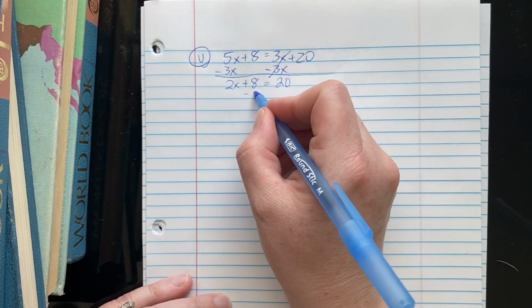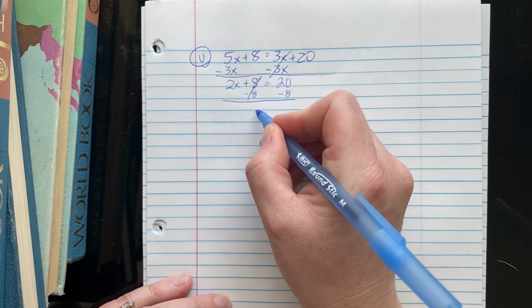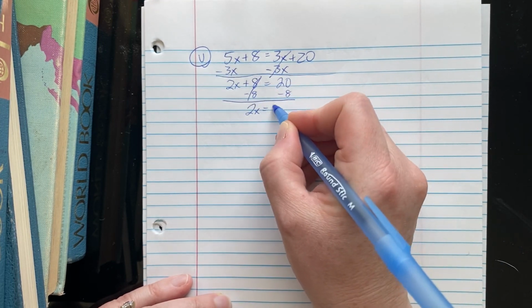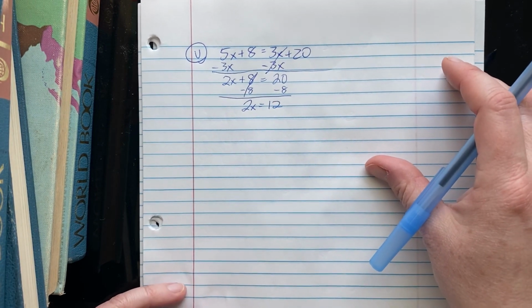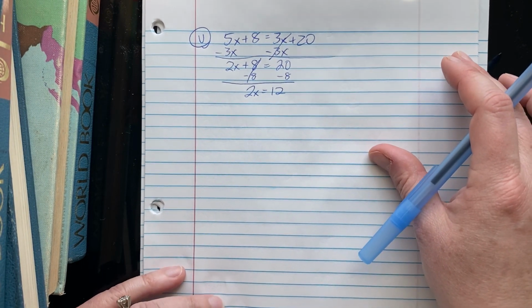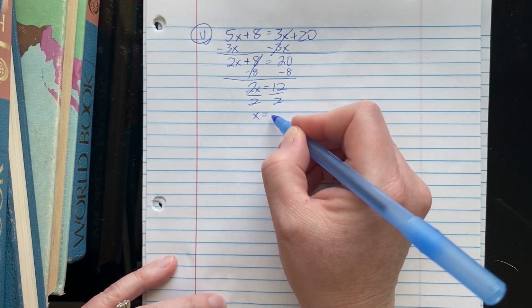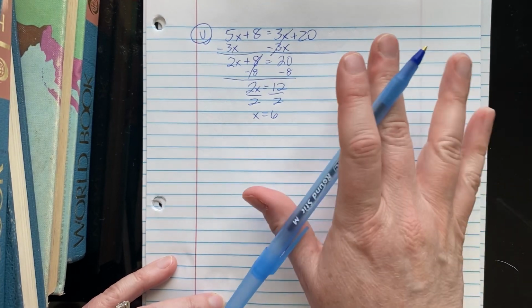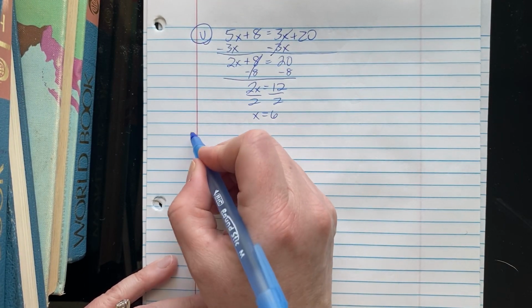We know here we're going to subtract 8. So again, we're still in that adding and subtracting stage here, leaving me with 2x equals 12. Now I'm in that form of ax equals b. I'm going to deal with that coefficient to finally isolate the variable. Dividing by 2, x equals 6. So we're going to solve it a bunch of different ways. We're still going to get x equals 6.